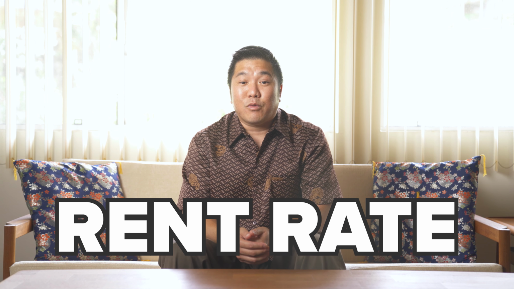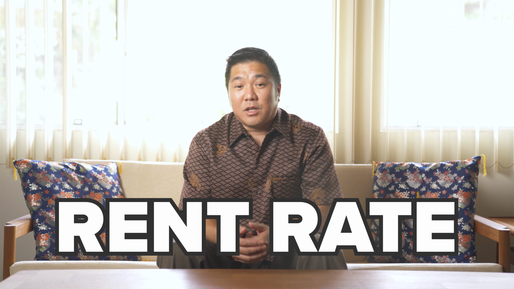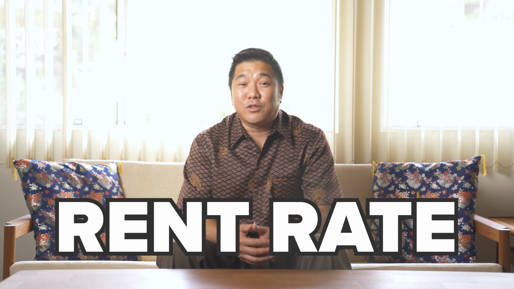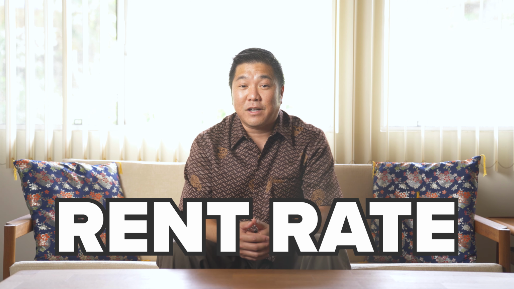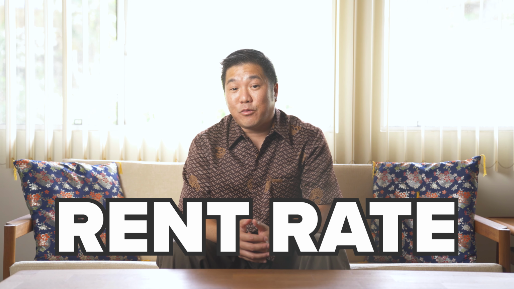The main variable, in my opinion, that can make or break your cash-on-cash return on investment is the rent rate that you're using to calculate the annual gross rents on. You want to get this number pretty accurate because if you're off by a few hundred dollars, you could drastically affect your return on investment. There are many ways to figure out this rent rate.